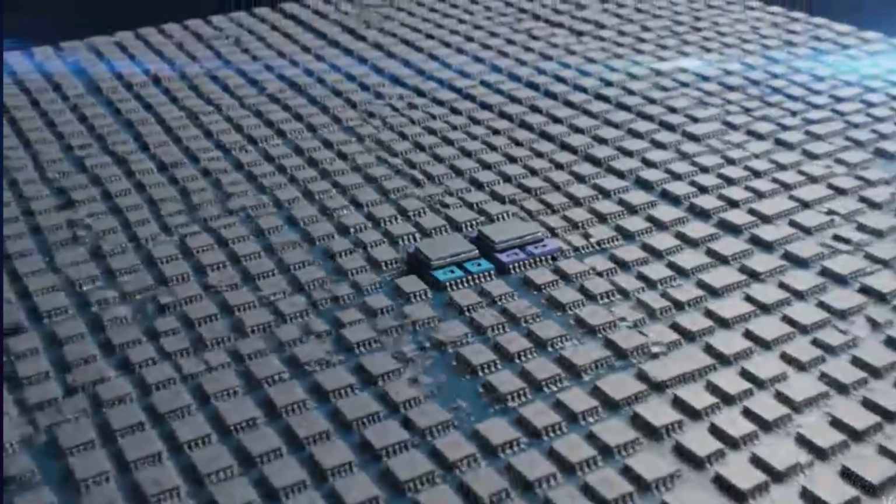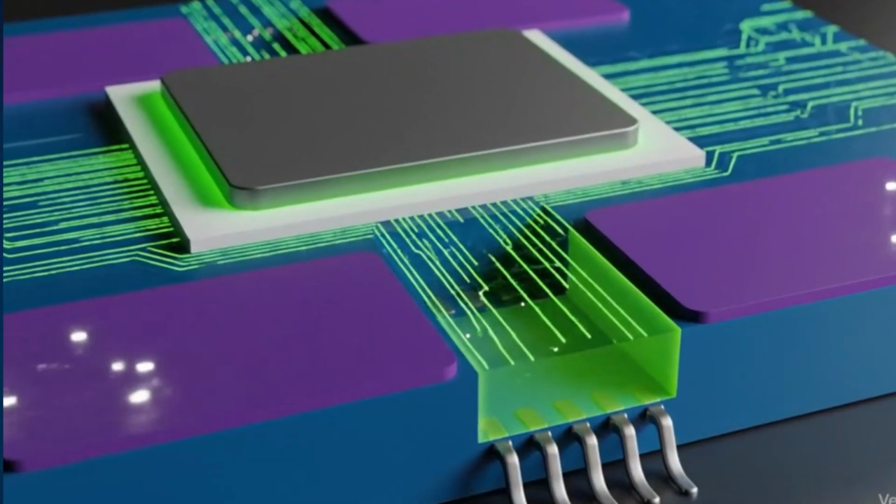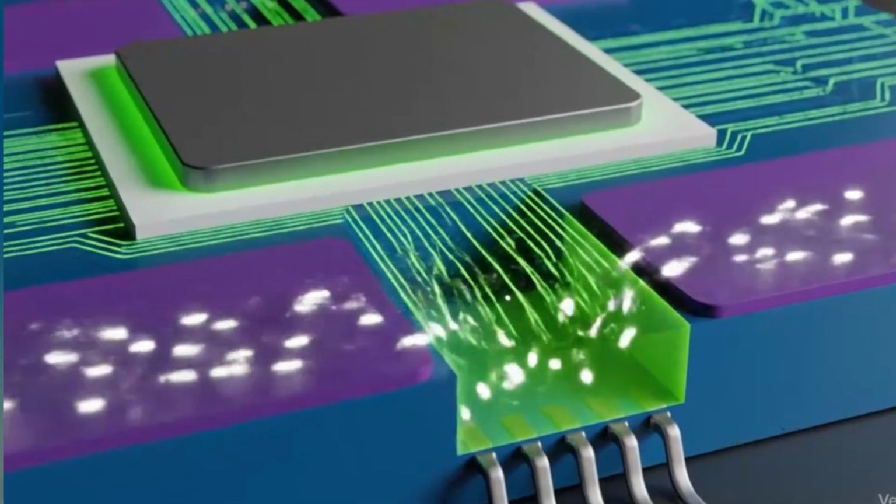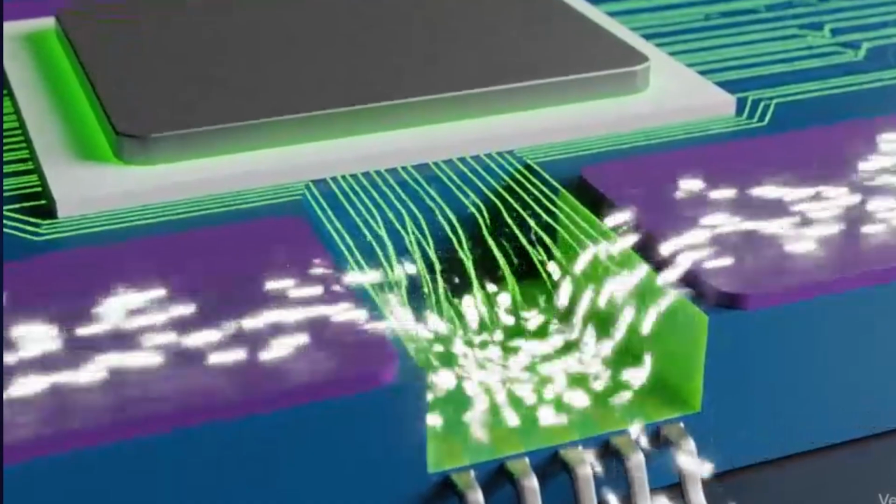perfect for logic circuits. The basic structure of NMOS and PMOS transistors consists of source and drain regions of one doping type, N plus for NMOS and P plus for PMOS, embedded in a substrate of the opposite type, with a gate placed over a thin insulating oxide layer.